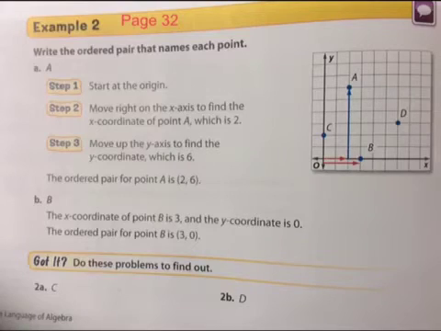Okay, continuing on page 32, now we're going to work backwards. We're not being given the coordinates. We just have to actually find them. So for example, A, we start at the origin and we move to the right 1, 2, and then we move up 1, 2, 3, 4, 5, 6 to find it. So it's 2, 6, as you can see right there.